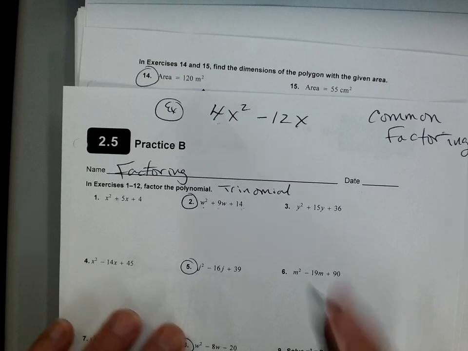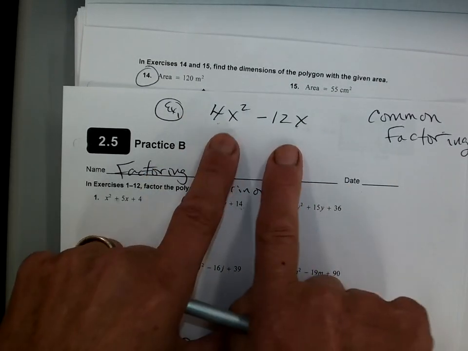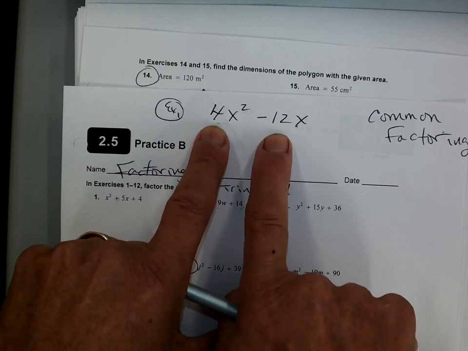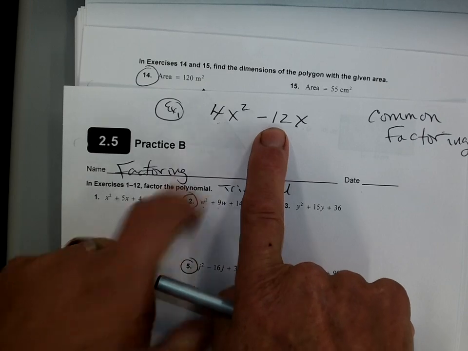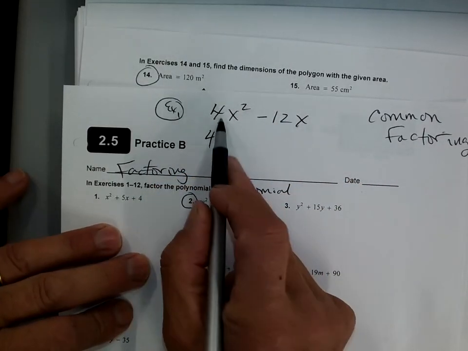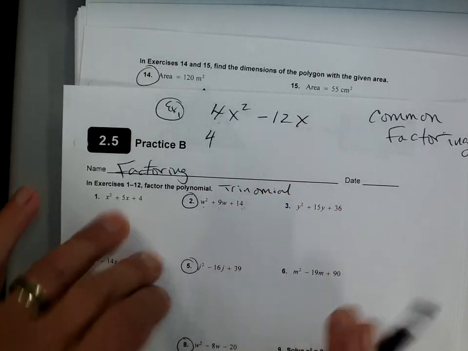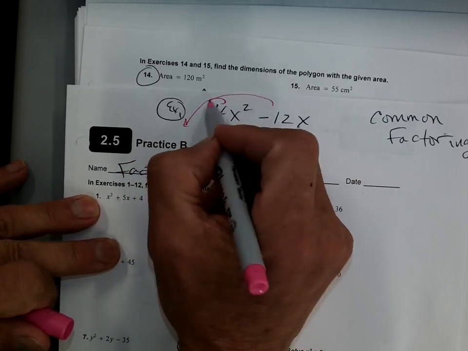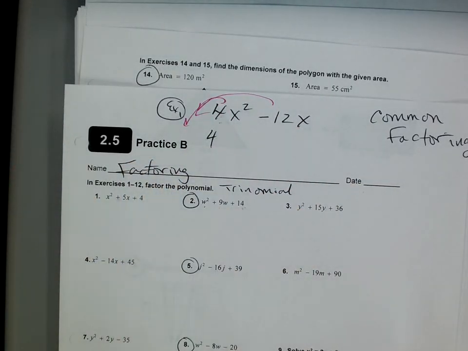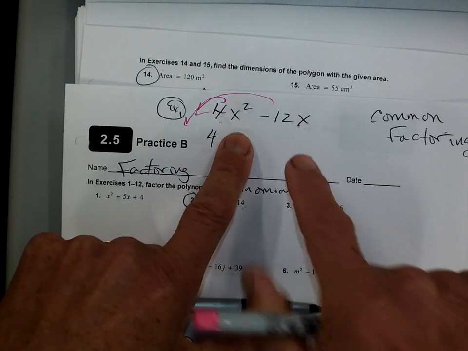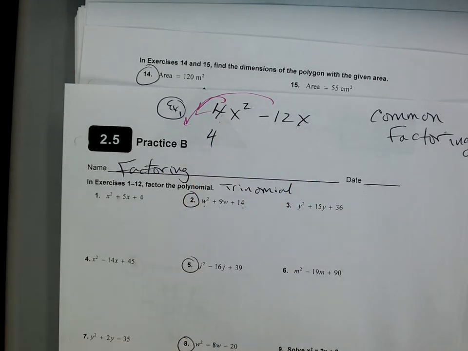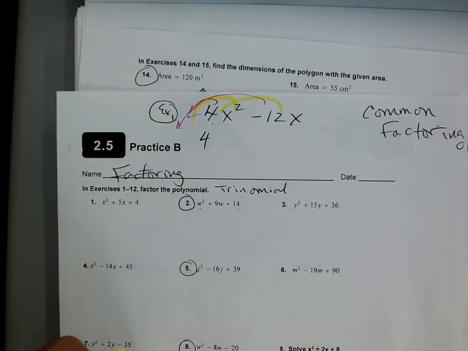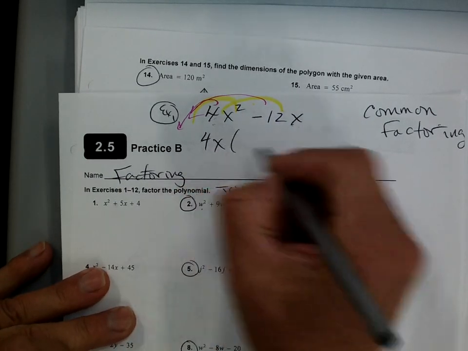So let's take a look at this example 1, okay? I've got a 4x squared minus 12x. If I'm common factoring, then I ask myself, what do they have in common? Well, what I see is a common multiple of 4. So I take out a 4 because 4 divides into 4 and 4 divides into 12. In a sense, I'm pulling the 4 out of both terms. I put the 4 down. Now they also have at least an x in common. This has x squared and this has an x. So I pull out an x, and I put the x down here. So this is what they have in common, a 4x.